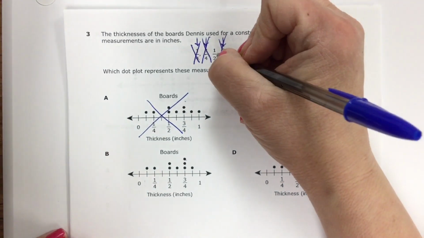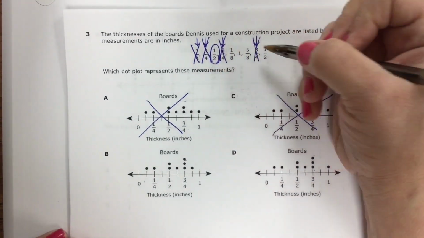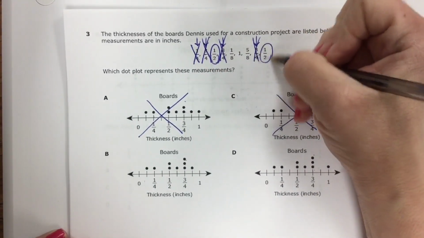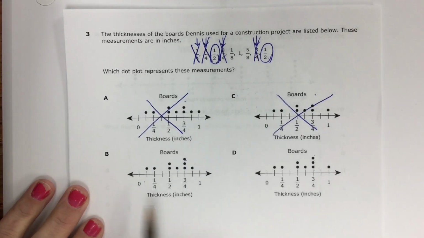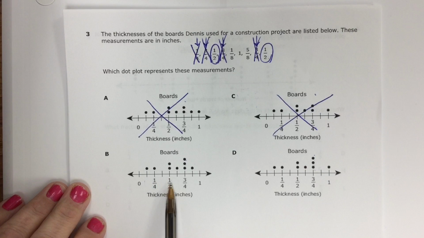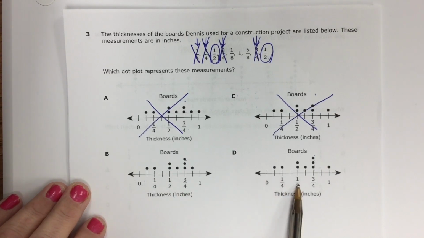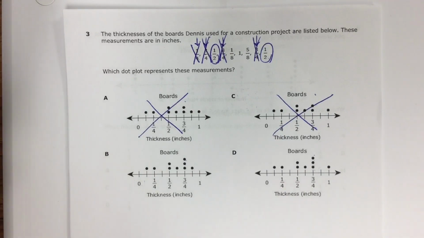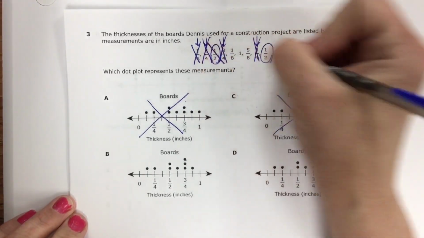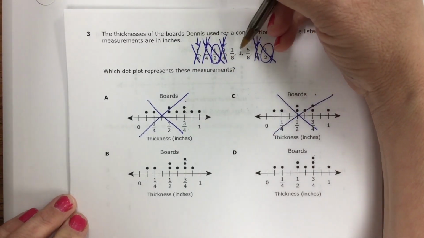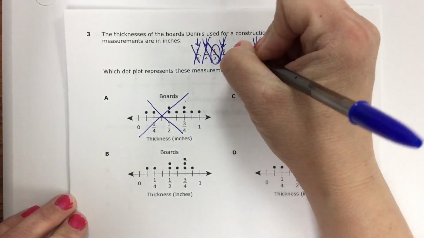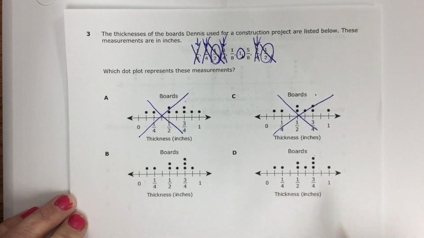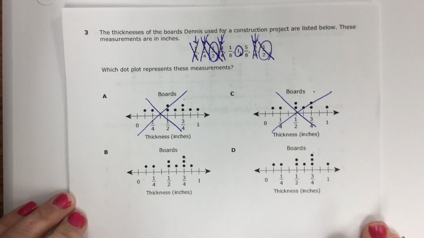So now I have a half. There's 1/2, 1/8, 1, 5/8, and 1/2. So I have 2 that equal 1/2. So I'm going to find 1/2 on my number line. 1/2 has 2 dots. So those are both still good. So now I have 1/8, 1, and 5/8. Well, 1 whole is on the board, right? So let's start with 1 whole.